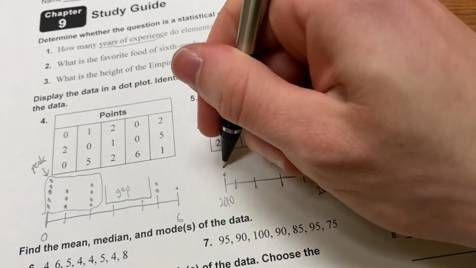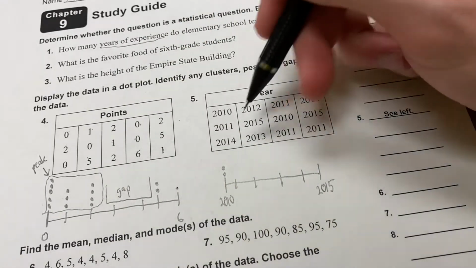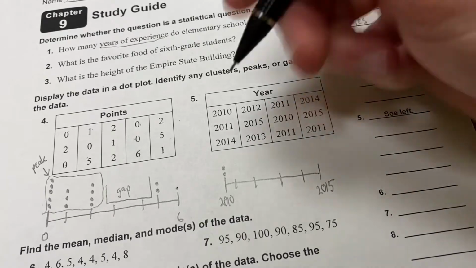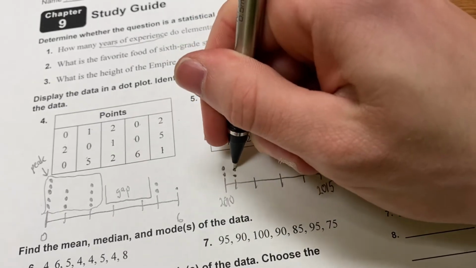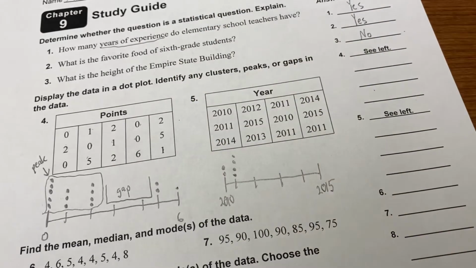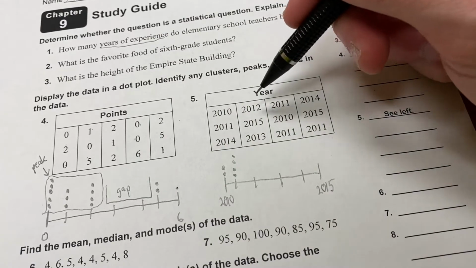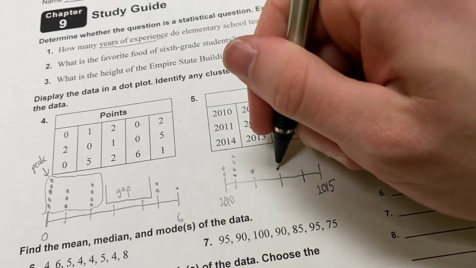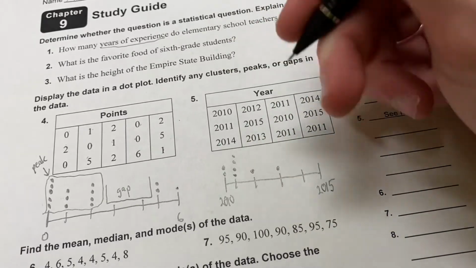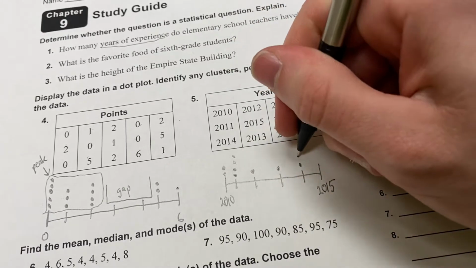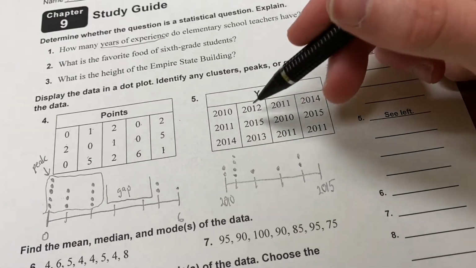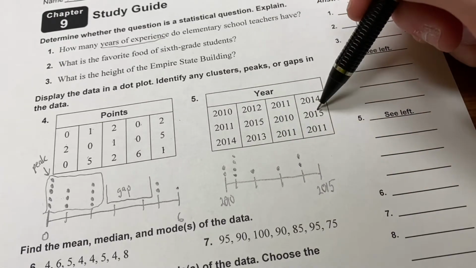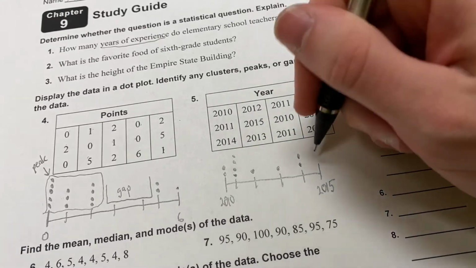So I'm going to put that in my dot plot. 2011, we have 1, 2, 3, 4. So 4. 2012, we have 1. And we have 1 for 2013. 2 for 2014. And then 2 for 2015.